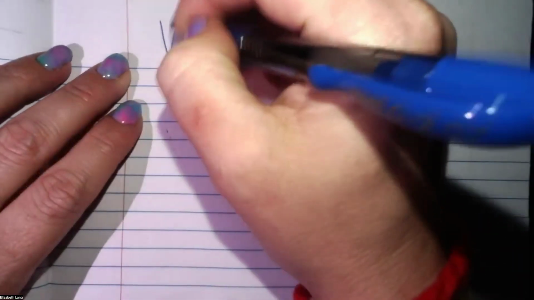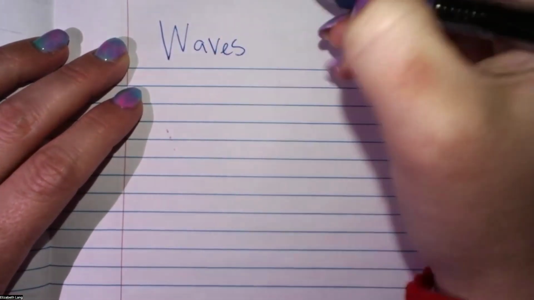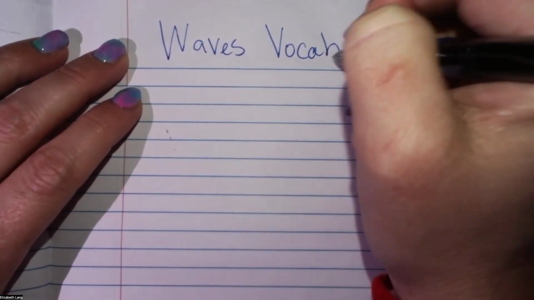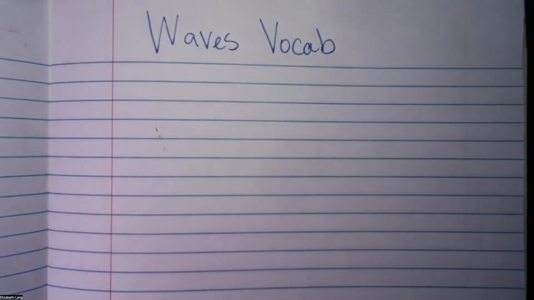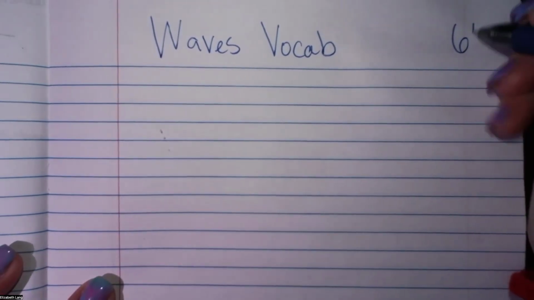All right, everyone. So we're going to go through our waves vocabulary today. So, waves vocab. Okay, and this is on page 66.